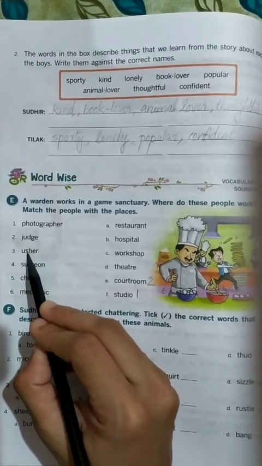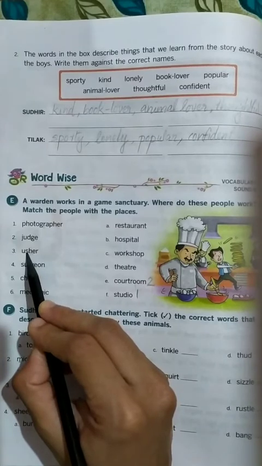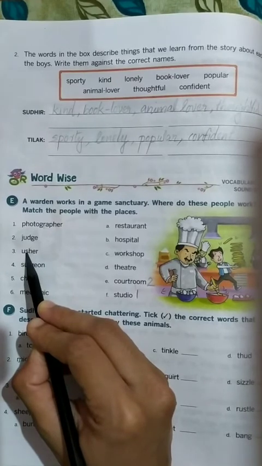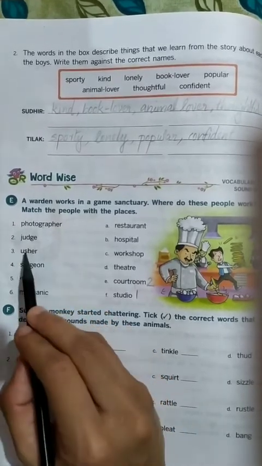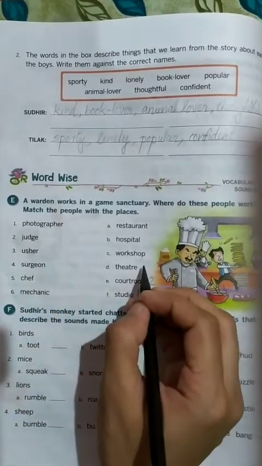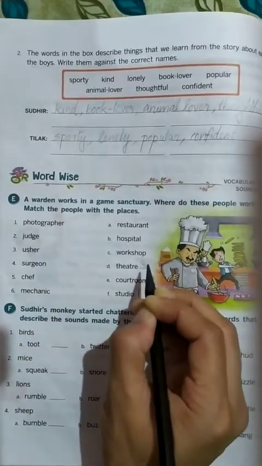Usher is a person who shows the people where to sit in a church, theatre or a public hall. So, where can we find an usher? We can find an usher in a theatre.